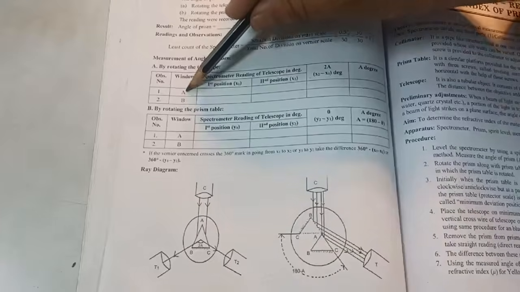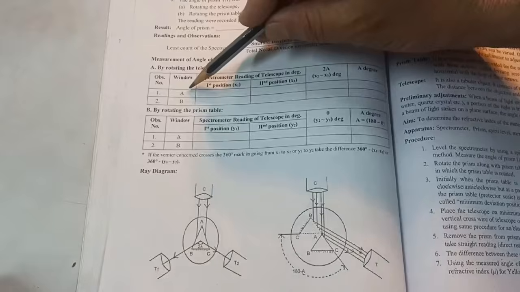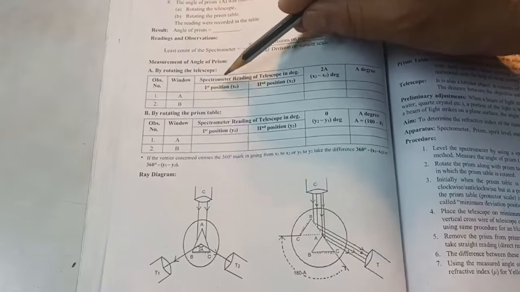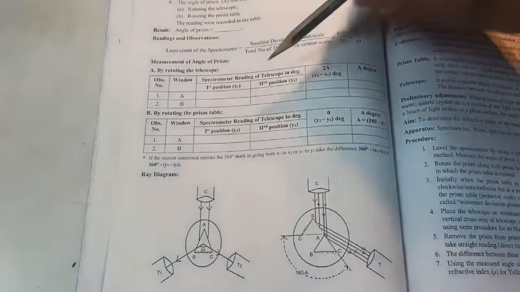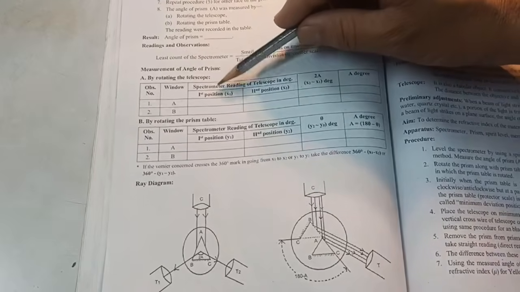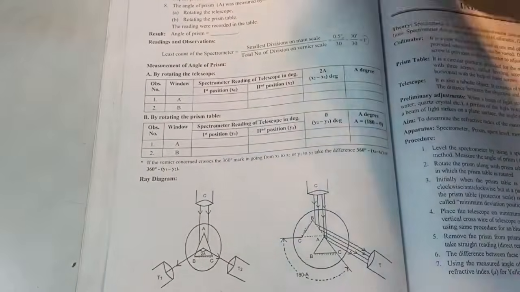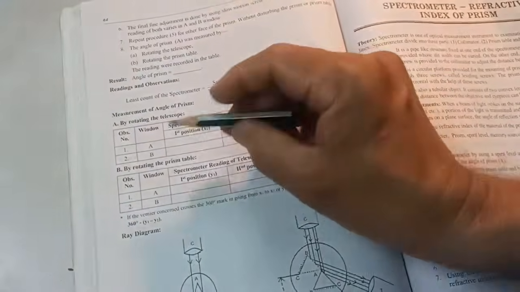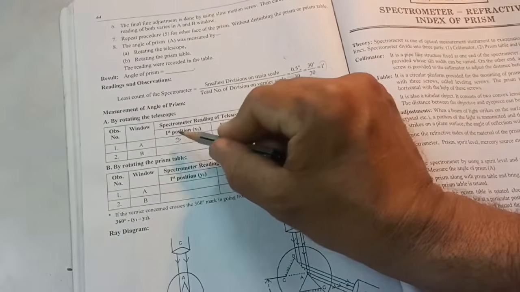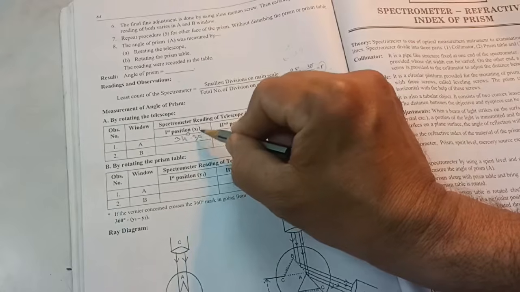Now window A and window B. I just showed you these two windows; you have to mark A and B. This is the first position. I am taking reading A, and it will be near about 34 degrees 30 minutes.